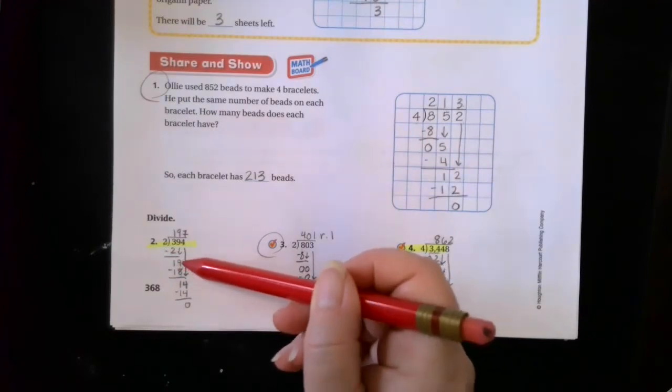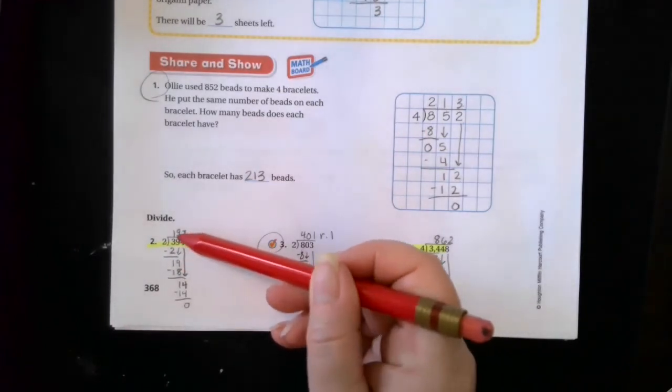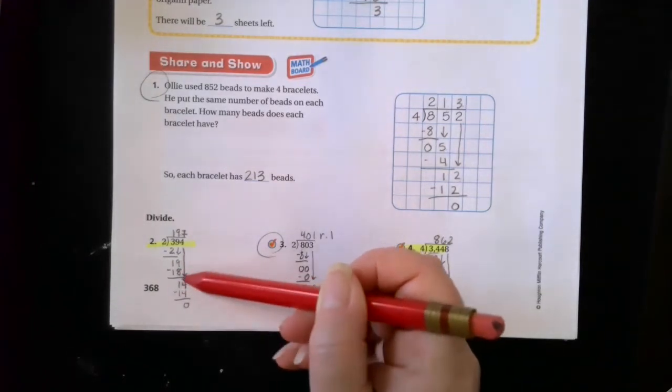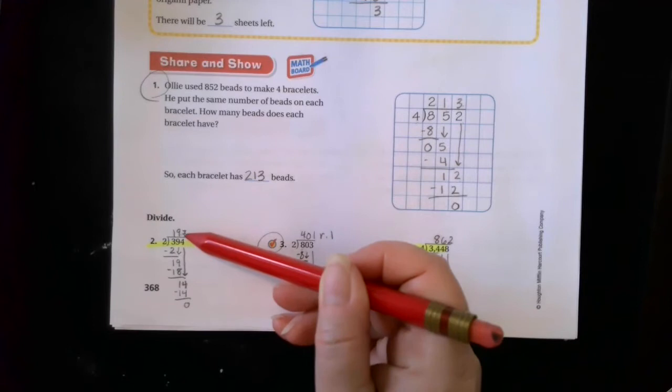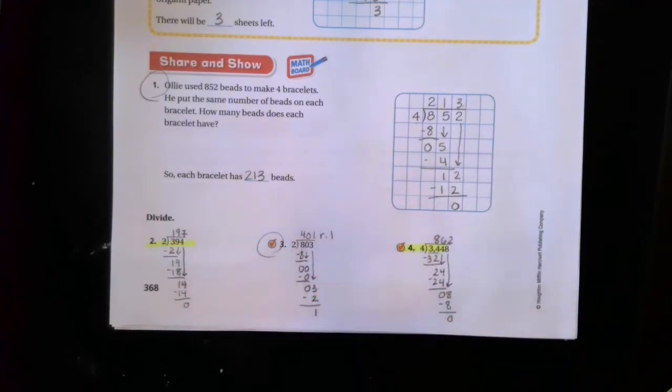So now I have 19 tens. 2 goes into 19 9 times because 9 times 2 is 18. 19 minus 18 is 1. But I bring down my 4, so now I have 14 ones. 2 goes into 14 7 times. 7 times 2 is 14. Subtract and we get 0. So 197 was the answer.